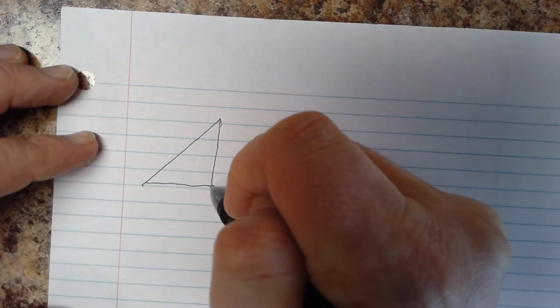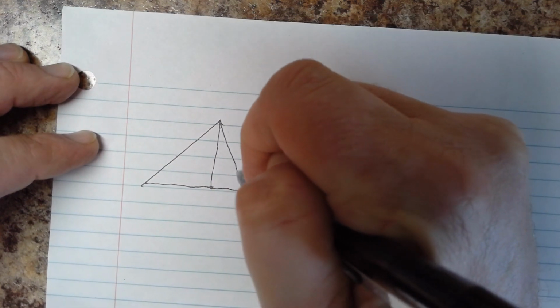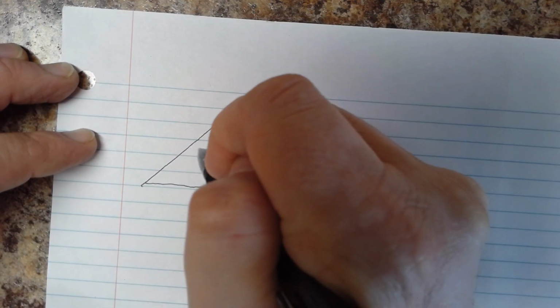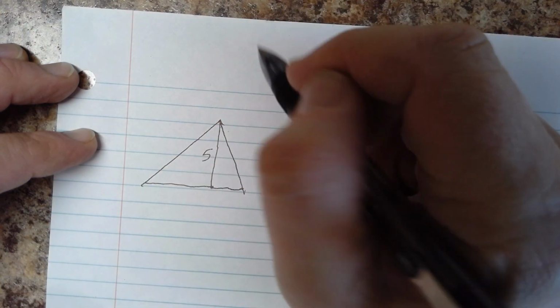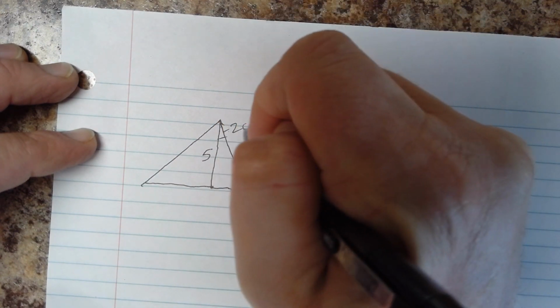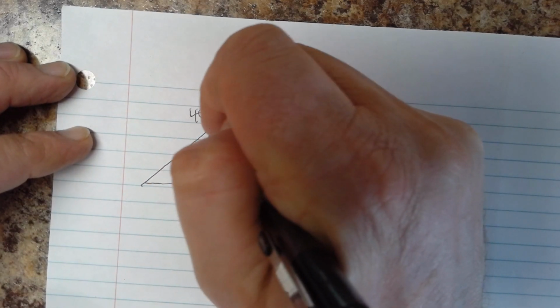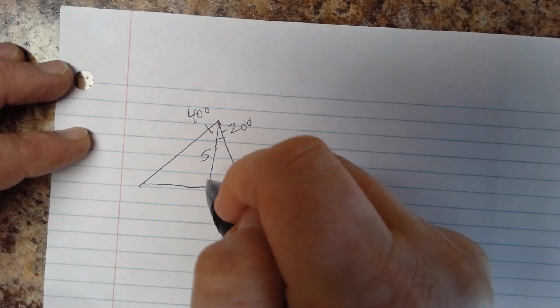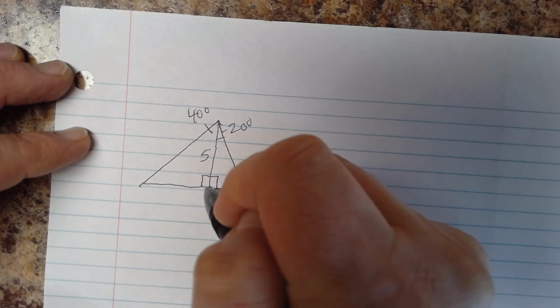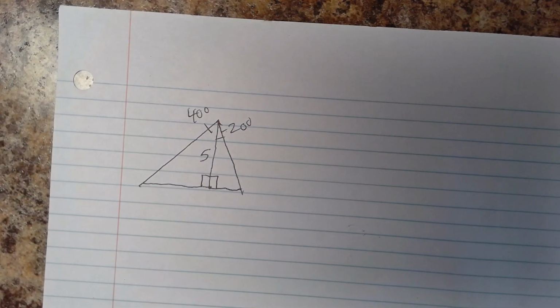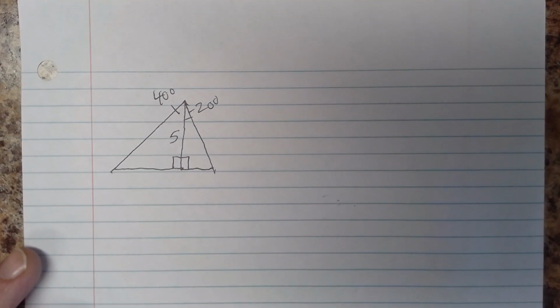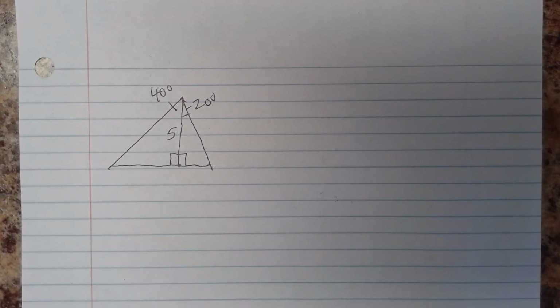Okay, to continue on, setting up another sketch here. This side is 5. Got a 20-degree angle here, a 40-degree angle here. You of course have a couple of 90s down there. So, you want to solve here for all unknown sides and unknown angles.